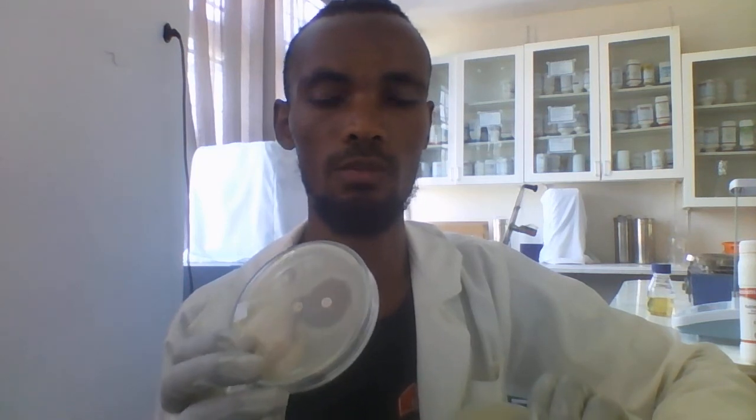As I told you before, yesterday I performed the drug sensitivity test. I inoculated E. coli ATCC, the control strain, on Muller-Hinton agar. My target is also to isolate extended spectrum beta-lactamase.